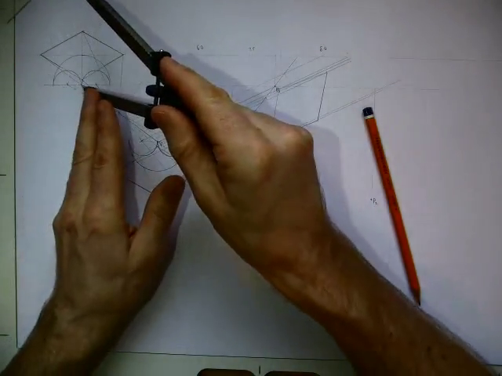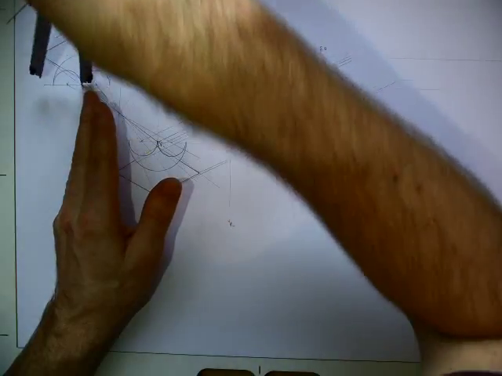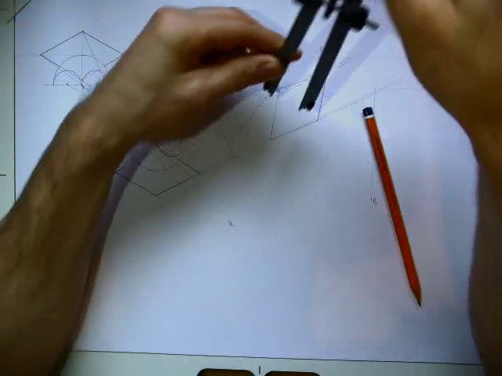So like before, I'm going to go back to the original drawing to get the dimensions for that big circle. That's it right there.